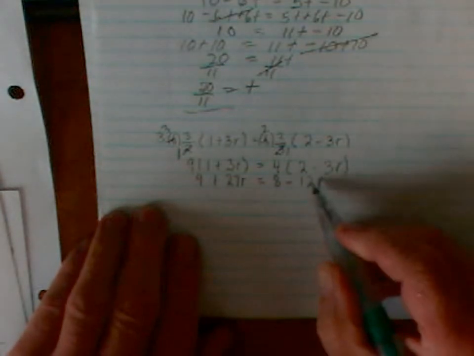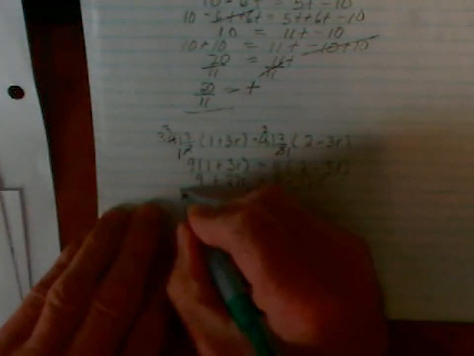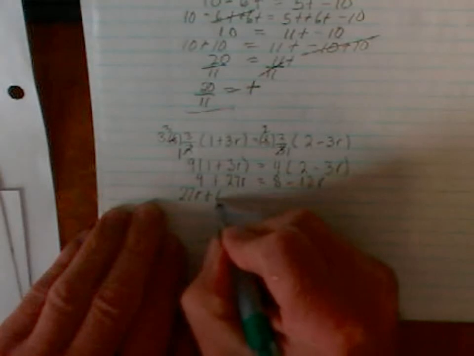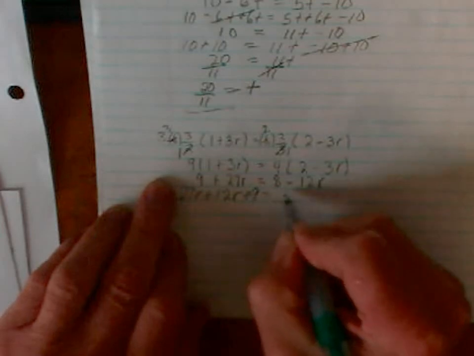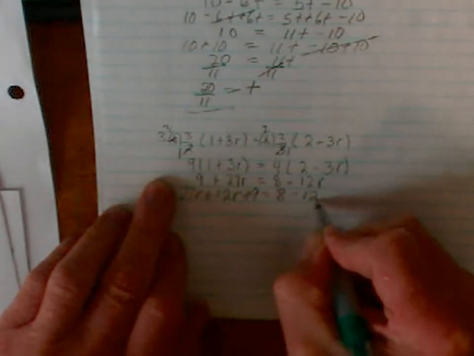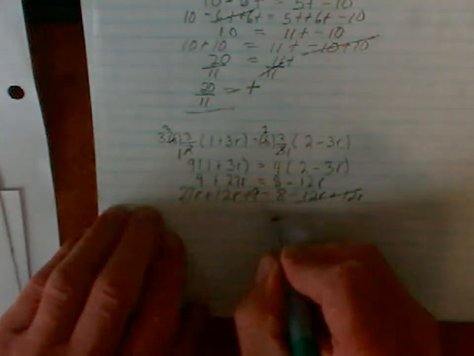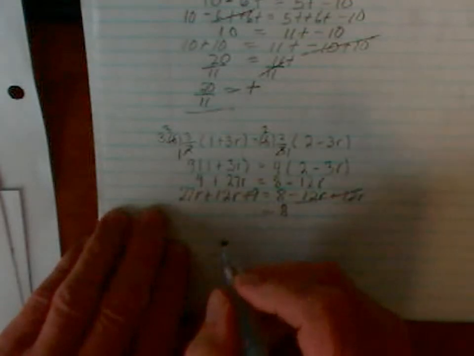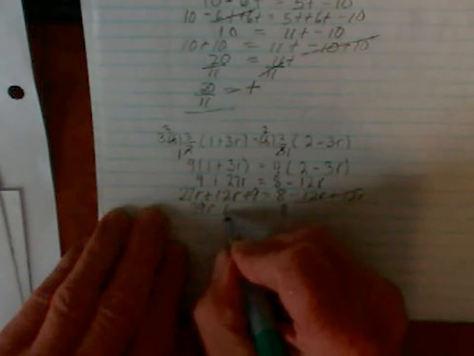Okay, so I'm going to move this over there. So we're going to get 27r plus 12r, don't forget this 9. And I need to add 12r here as well. What are we going to get here? 39r plus 9.